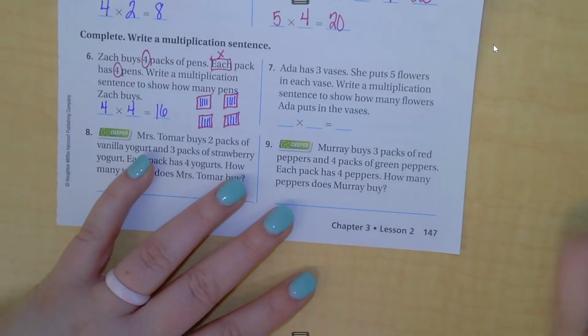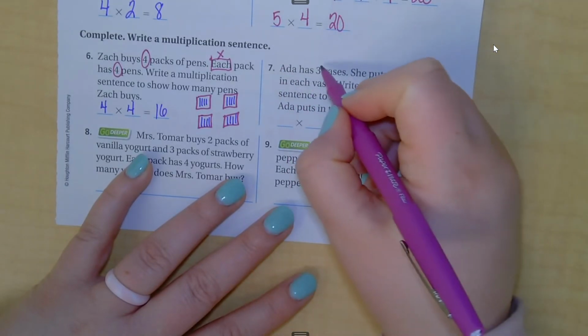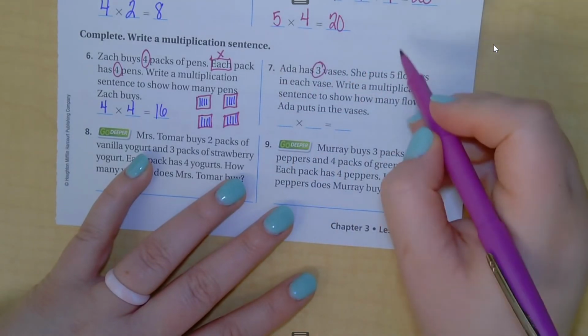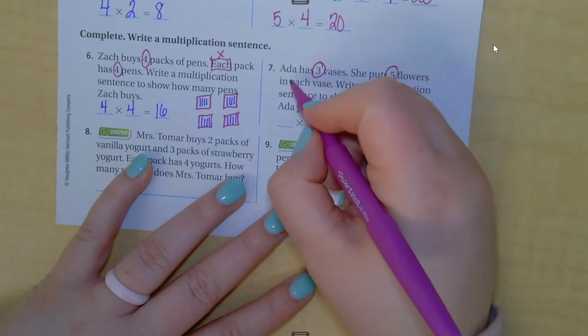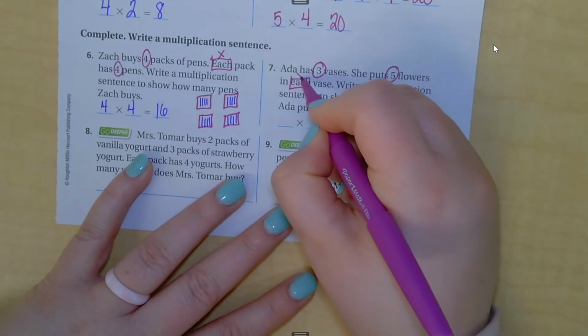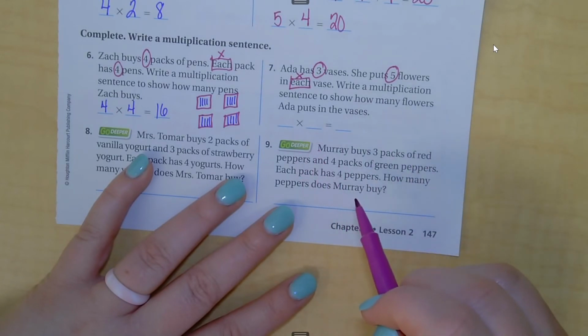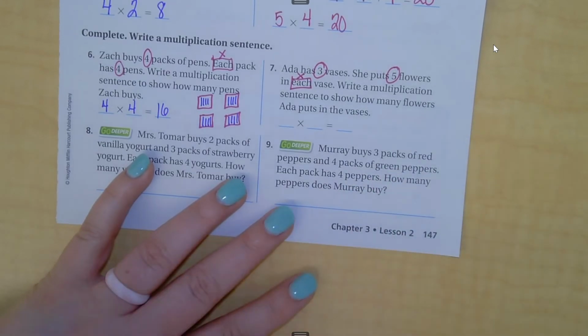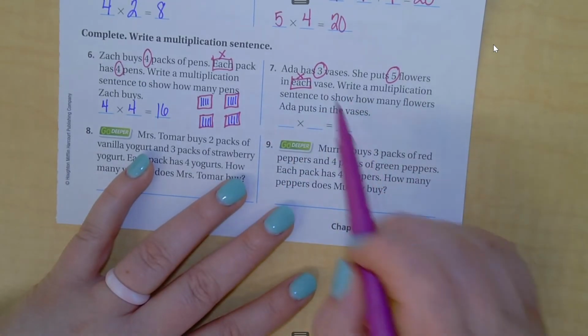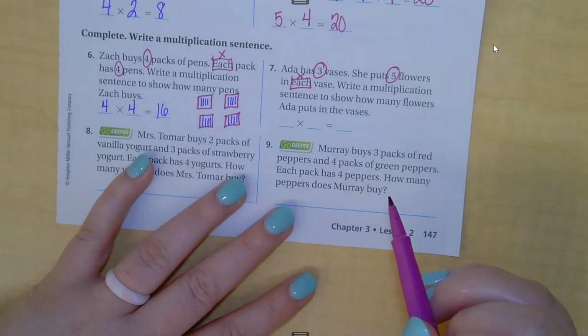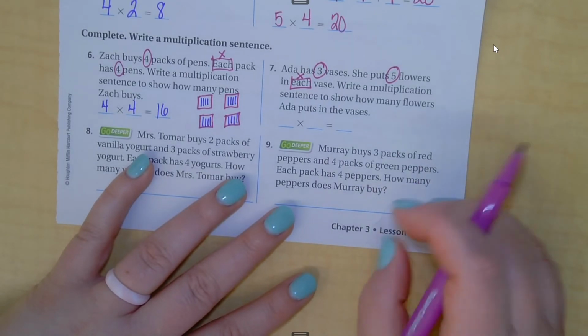Okay, go to number 7. Ada has 3 vases. She puts 5 flowers in each vase. Each is a clue word for multiplication. Write a multiplication sentence to show how many flowers Ada puts in the vases. So before I even jump to this and try to figure it out, I need to draw a picture so I can understand which is the groups and which is the number inside the groups.